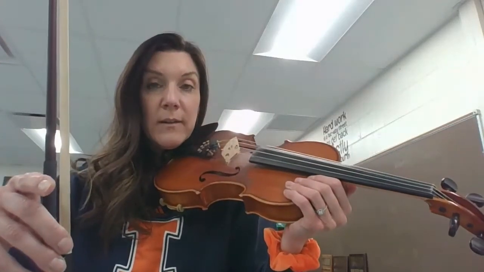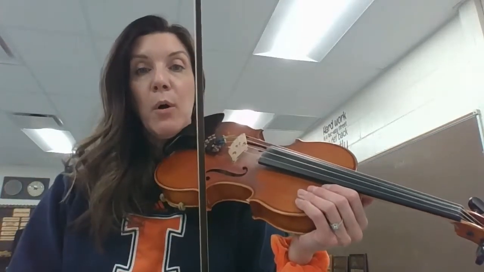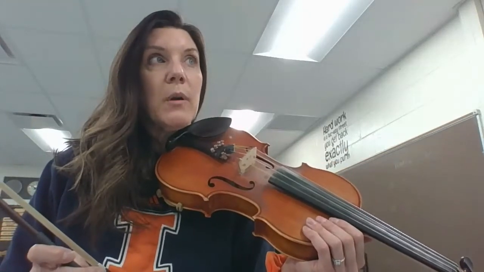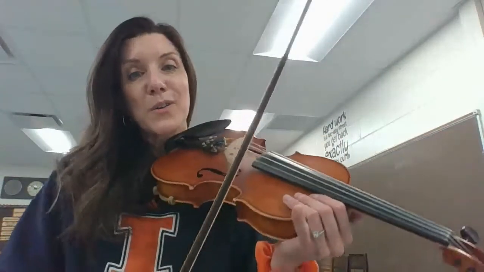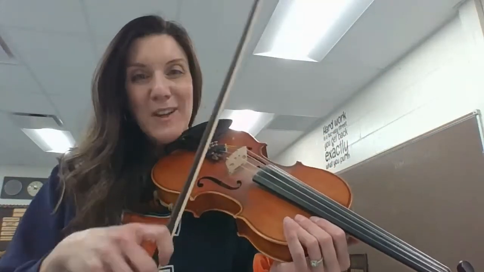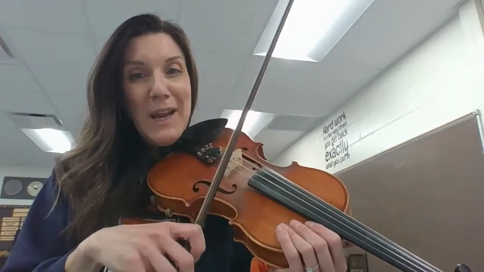Now let's do it again, and let's talk about the bow distribution. Distribution is a fancy word for bow usage. How much bow are you using? Are you using a lot or a little? And where in the bow are you using it? So for instance, I said frog before. That means I'm kind of hanging out at the bottom of the bow.